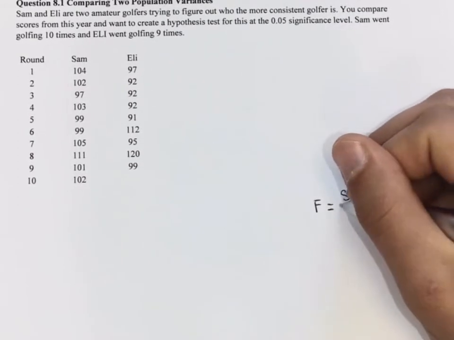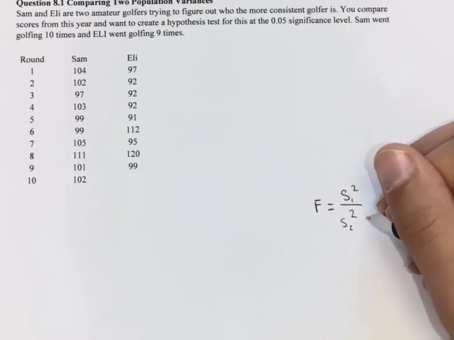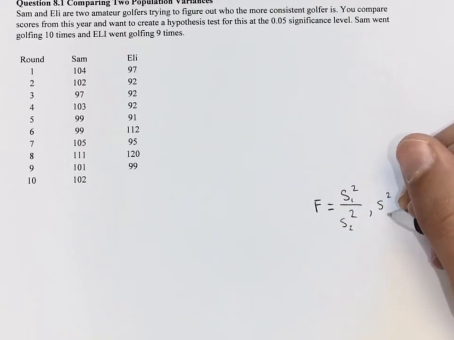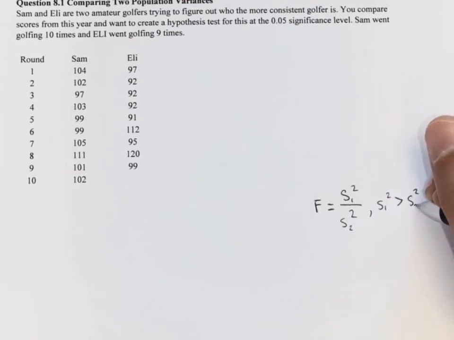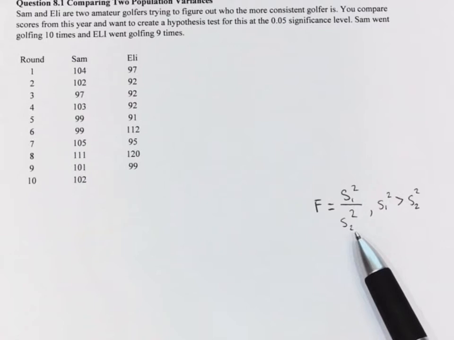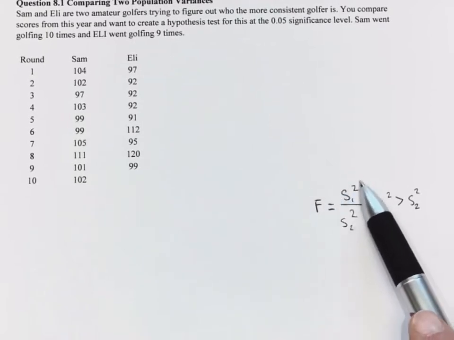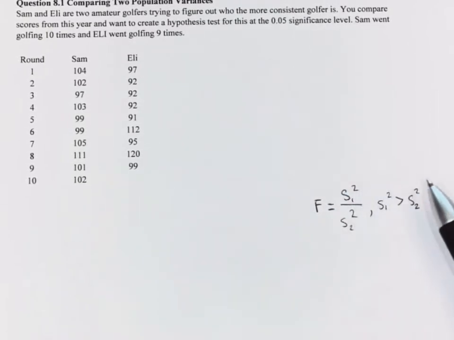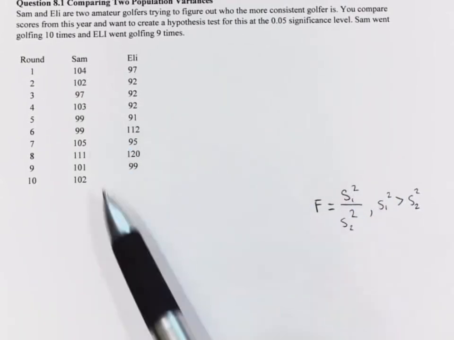The F-test follows the following formula. We are dividing sample 1, which we'll call Sam, by sample 2's variance. Just note that it may not be Sam and Eli. In the F-test, the numerator is always the larger number. That's how you get your F value. So we will have to switch around whichever sample is larger.